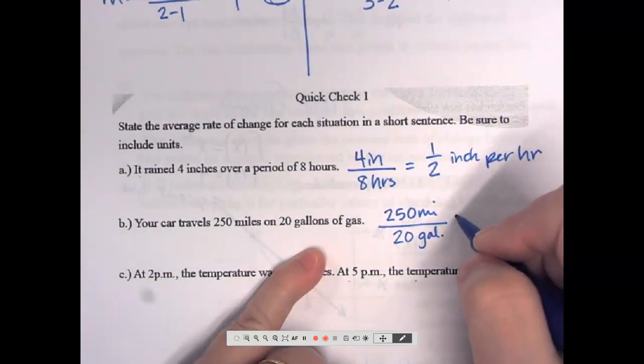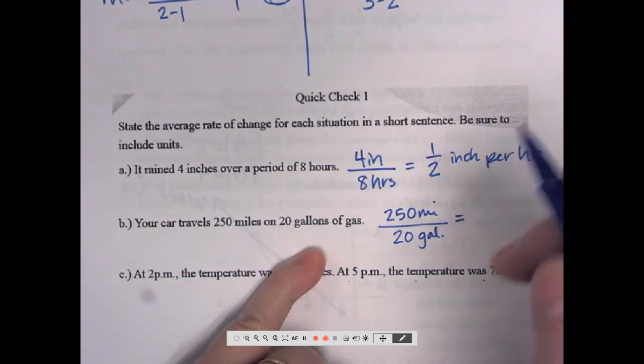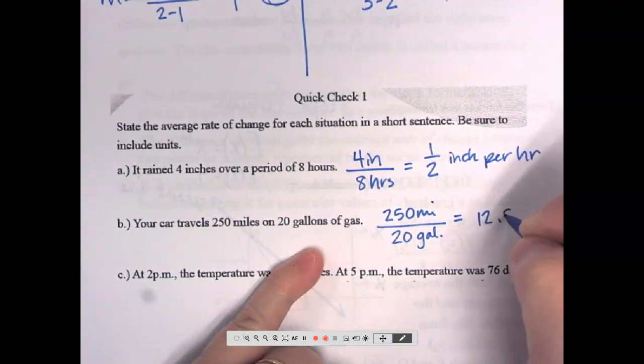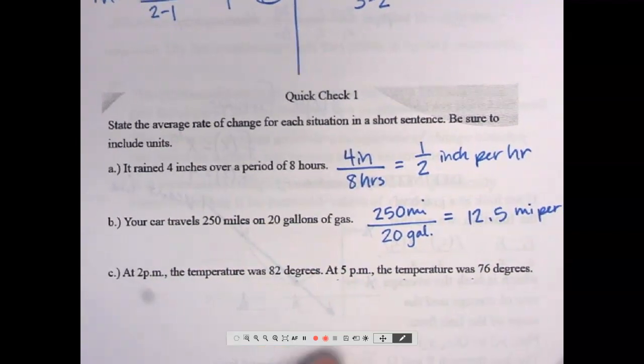Yeah. Let's see what we get, because let's reduce it. What does 250 over 20 reduce to? 12.5 miles per gallon. I don't think that's too great.